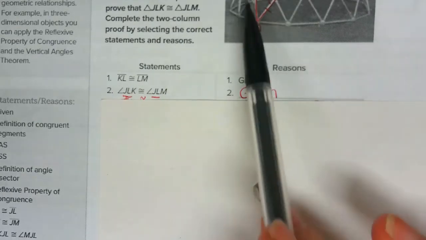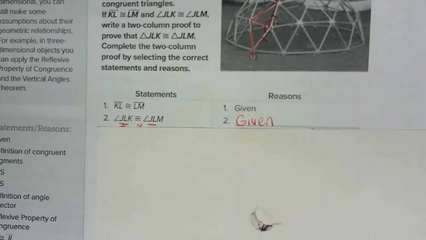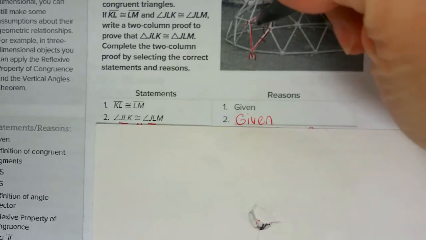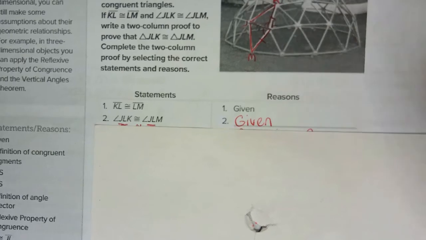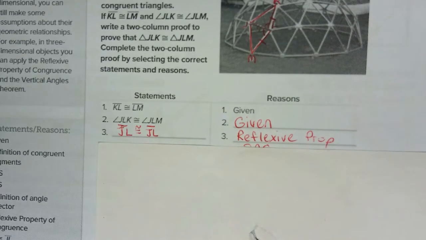I then have to find something else in my picture that's congruent that's not already marked. Again, I see this side that both triangles share. So that means it would have to be congruent in length because it's the same side, but just used on both triangles. So I would write JL is congruent to JL, and that again is because of the reflexive property.